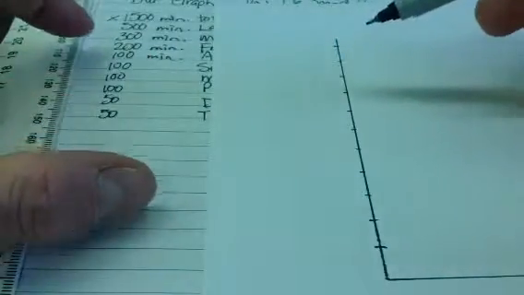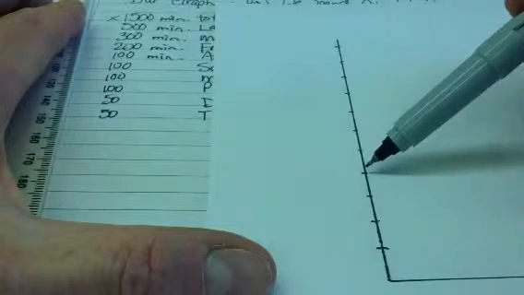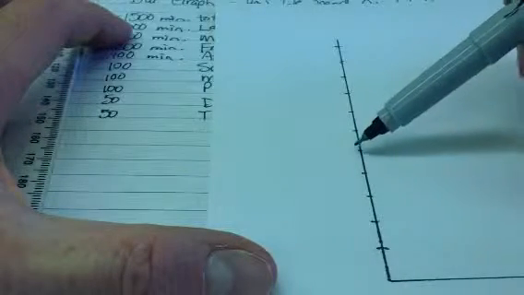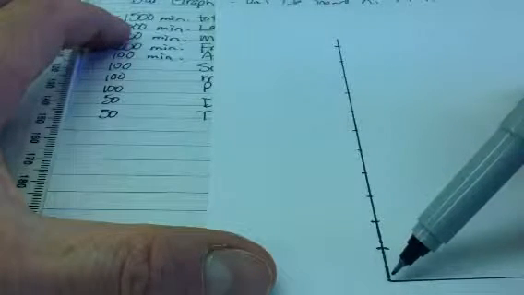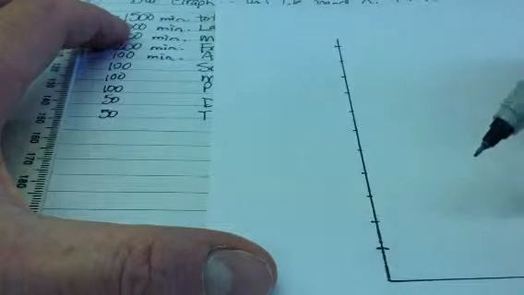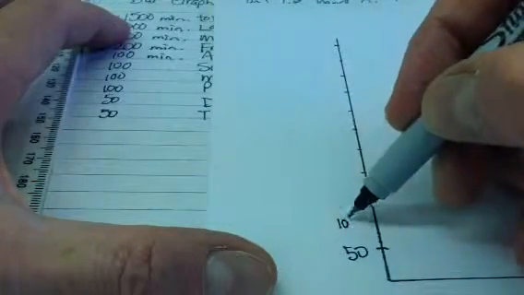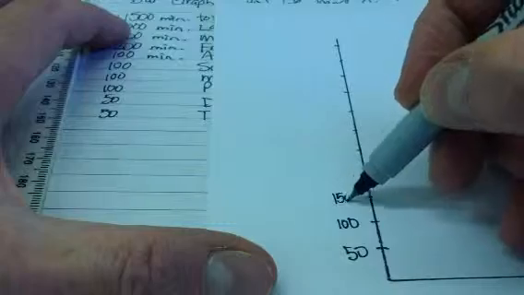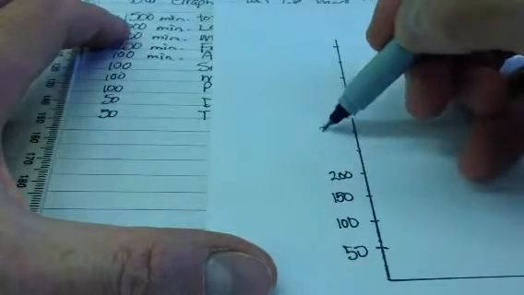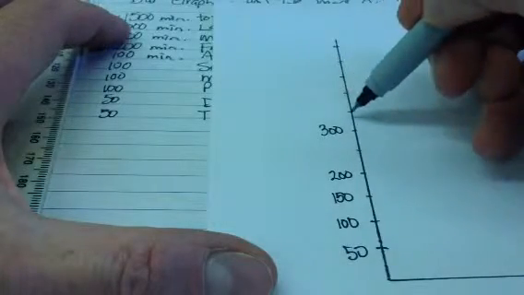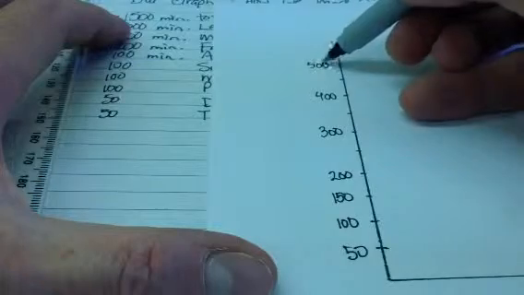But because I've got all that room, I'm thinking about it. I'm realizing if I did every notch as 100, 1, 2, 3, 4, 5, my 500 minutes for language would end up over here. And my 50 minutes for my drama, dance, and phys ed would only be down here. So what I'm going to do instead is go up by 50. 50, 100, 150, 200, I'm going to skip this one, 300, skip it, 400, skip it, 500.